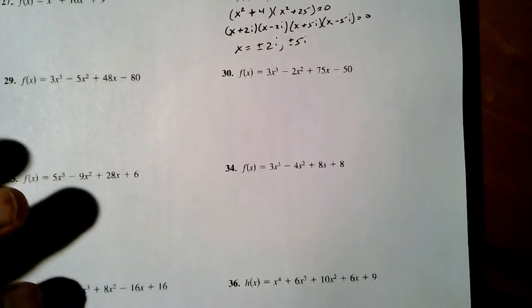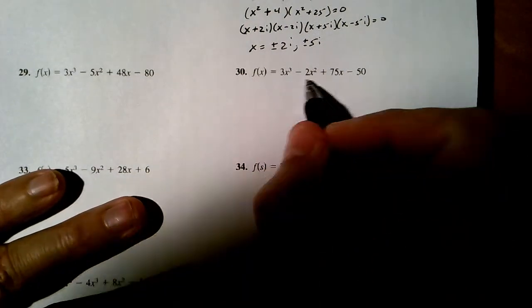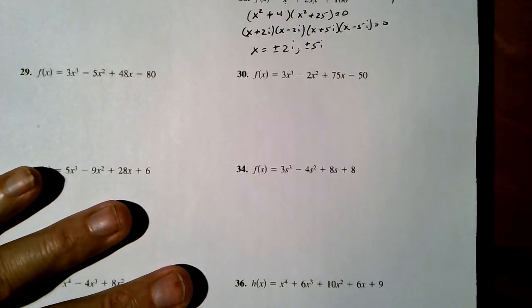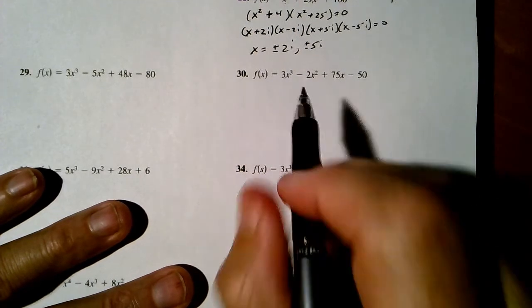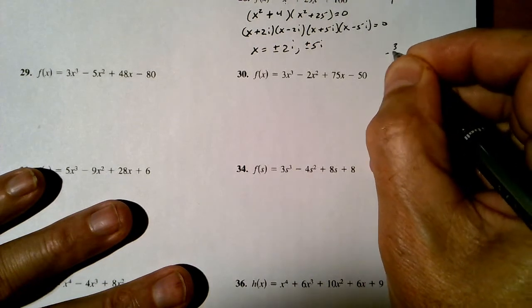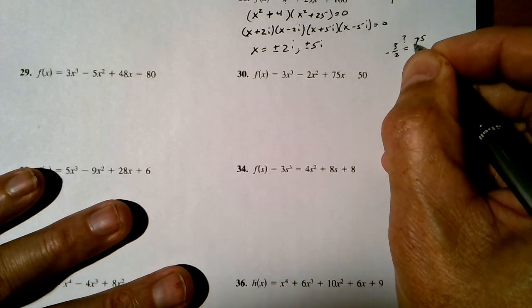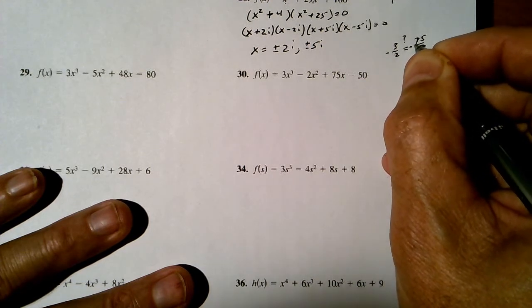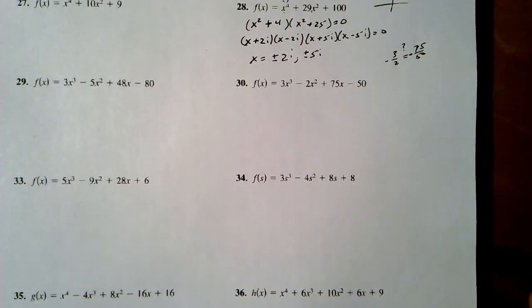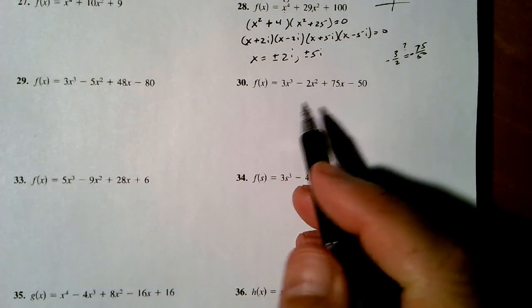Okay, number 30 gets us a chance to review our factoring by grouping. If you just check this first, you'll know if four terms can be factored by grouping. Here's what I'm thinking: 3 is to negative 2, does that equal 75 is to negative 50? We can hopefully quickly see, yes, those are equal. It will factor by grouping. If 3 is to negative 2 is the same as 75 is to negative 50, we got it.